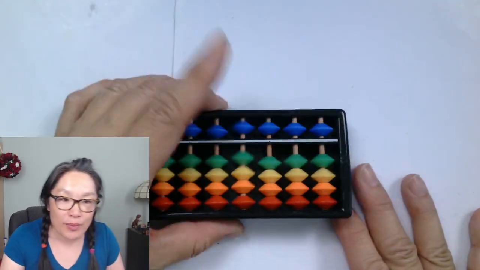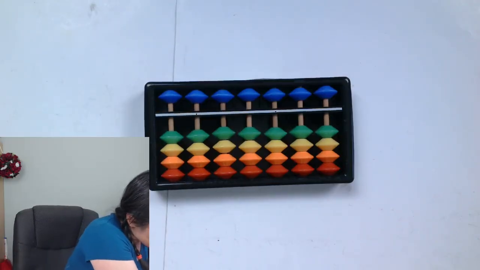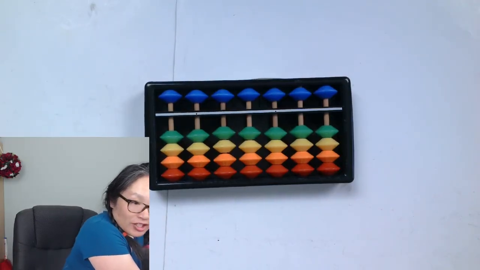So what's going to happen when there's not enough beads? What does that mean? Okay, well, what happens is let's say we had the number, right? That's good.